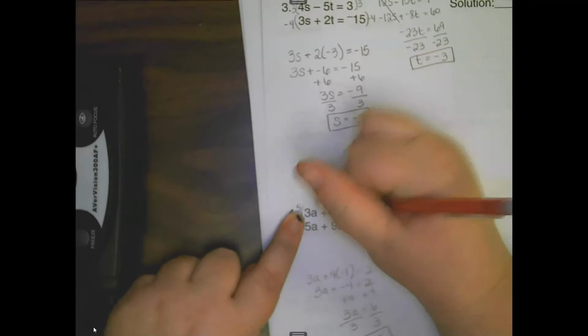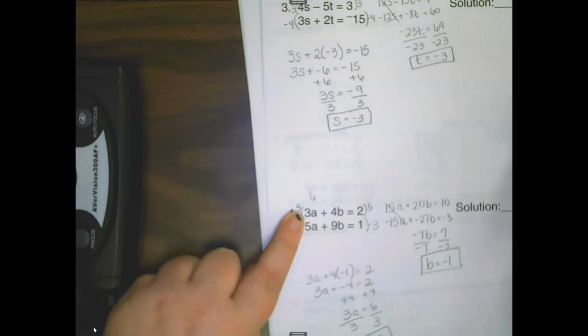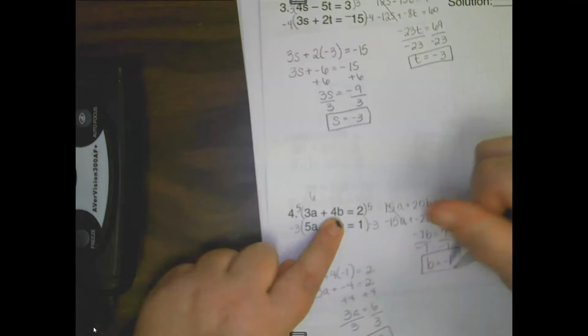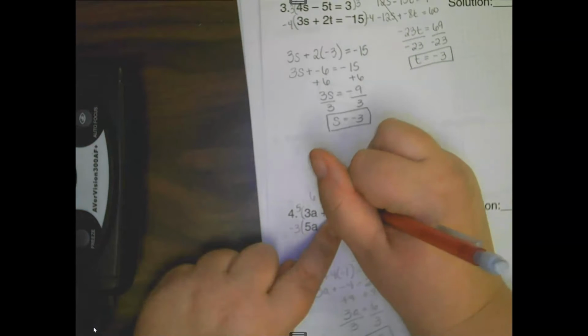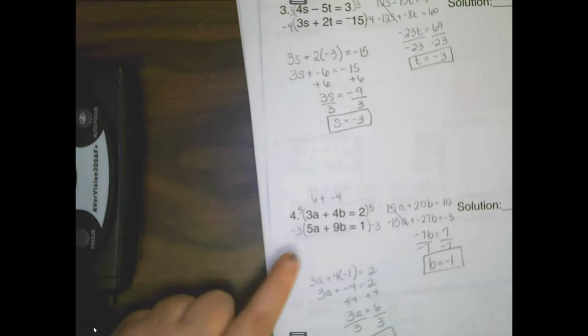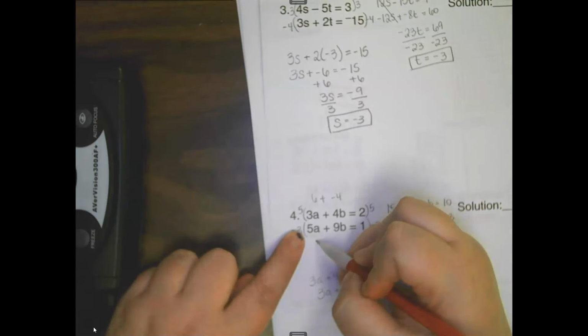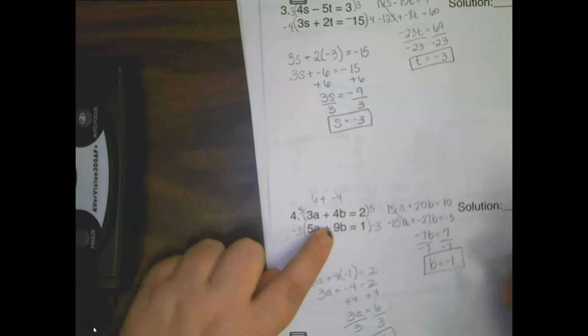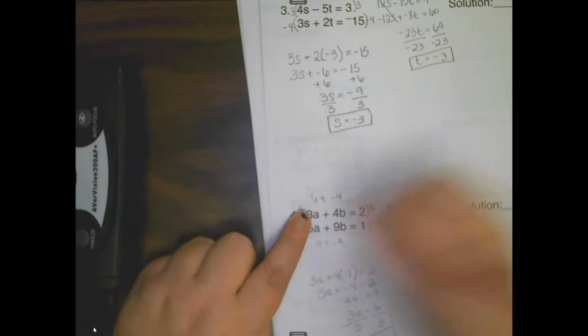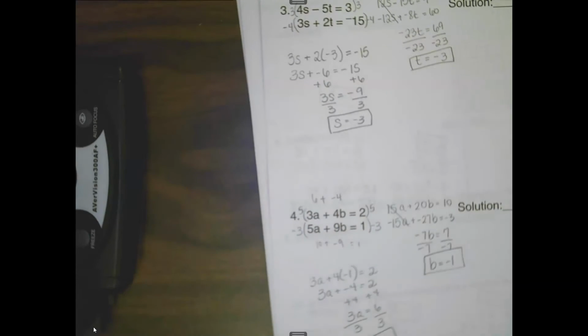I'm going to do a mental check. 3 times 2 is 6. 4 times -1 is -4. That will equal 2. 5 times 2 is 10. 9 times -1 is -9. That does equal 1, so it does work out.